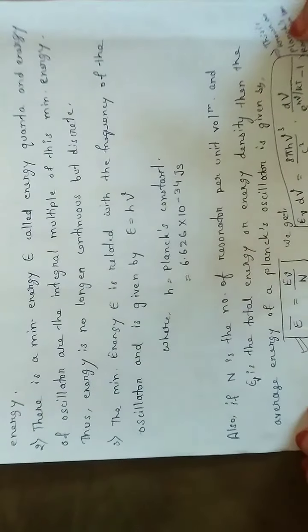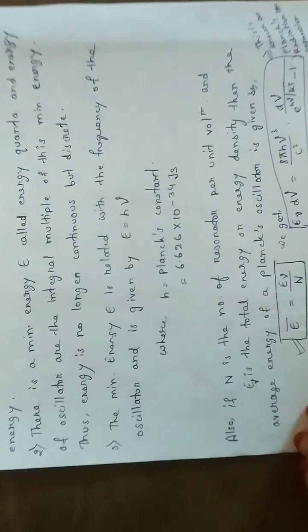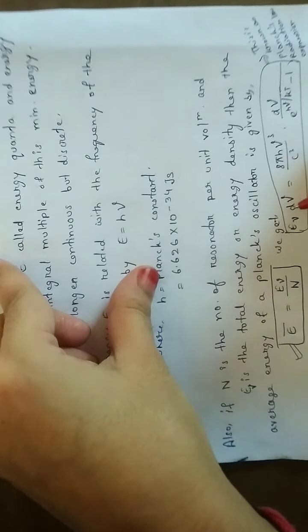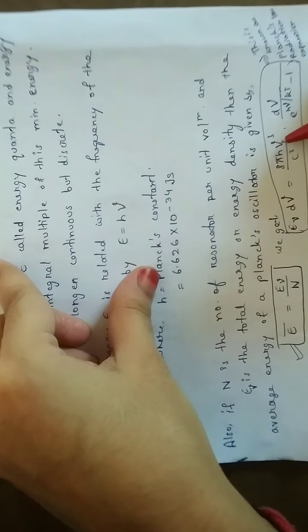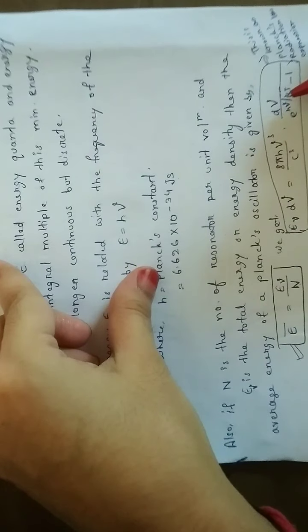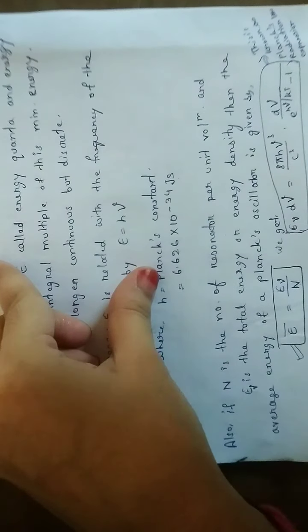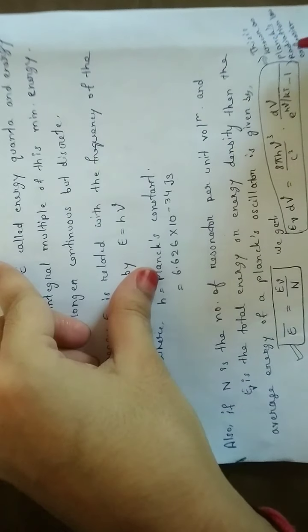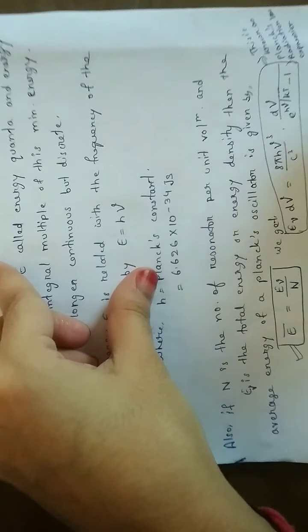So we do not need to derive this. In BSc the derivation is not needed. The only thing we have to remember is the expression, which we get directly. E nu d nu is equal to 8 pi h nu cube divided by c cube into d nu divided by e to the power h nu divided by kT minus 1, where k is the Boltzmann constant. So this is known as the Planck's radiation law expression.